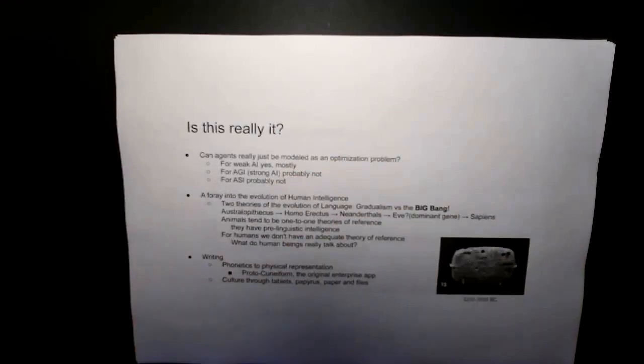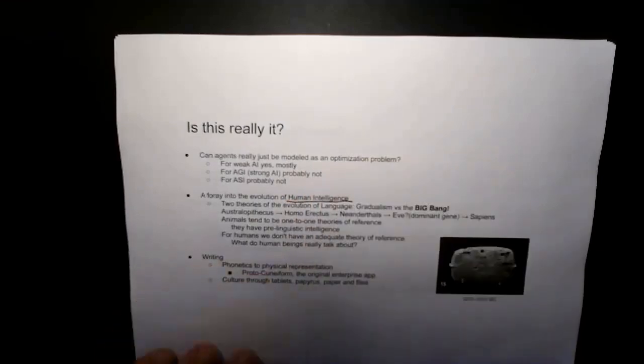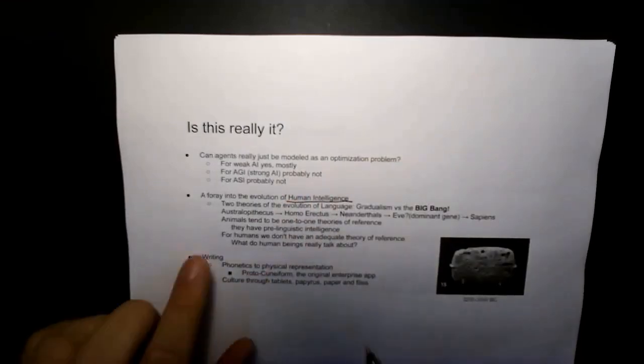So let's think a little bit. To get AGI, or to think more generally about agents, what is it that's missing? Let's look a little at the foray into human intelligence. So let's just go through this.